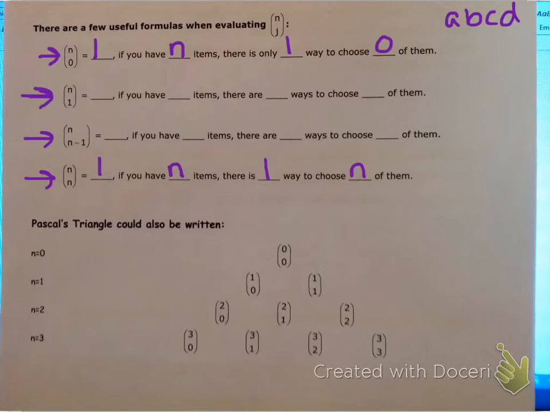Okay, so right here, it says you have n items, you want to choose 1 of them at a time. So we have n items, we want to choose 1 of them. So let's go back to our 4 letters. If I have my 4 letters, I could choose 1 of them by choosing A. I could choose 1 of them by choosing B. I could choose C, or I could choose D. There were 4 ways that I could choose 1 of my 4 letters. So if you have n items and you only want to choose 1 of them at a time, there are n ways to do that.